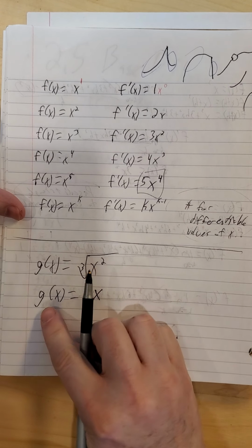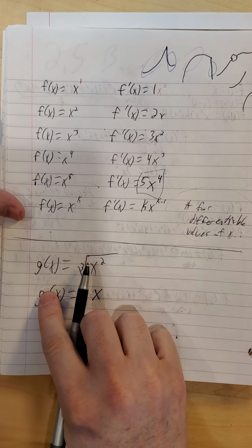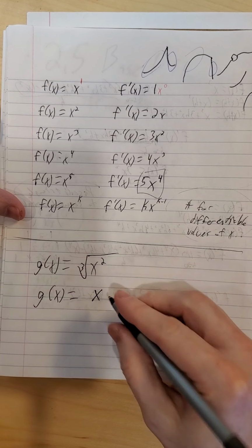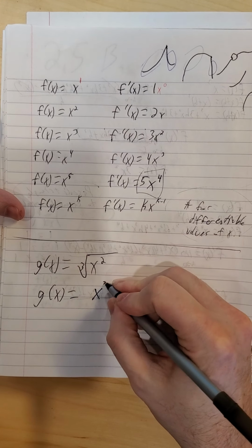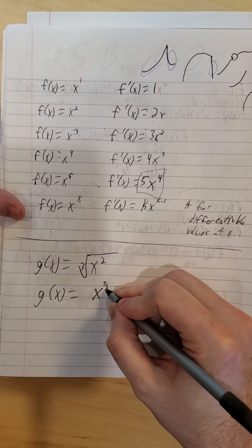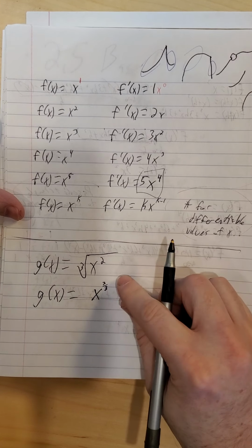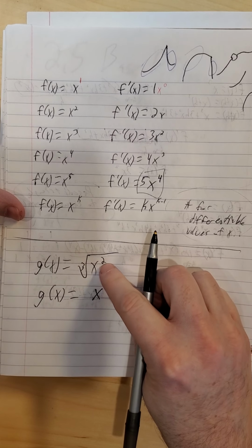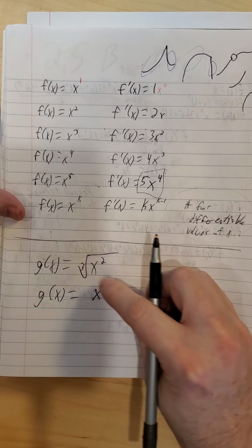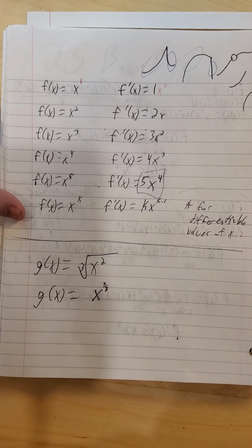So this is still known as g of x. I have not turned this into g prime yet. This is still just g of x. It's x to the 2/3 power. You remember that from your Math 100 and Math 165 days. X to the 2/3 power. So the exponent stays the exponent. Index becomes the denominator in the exponent.